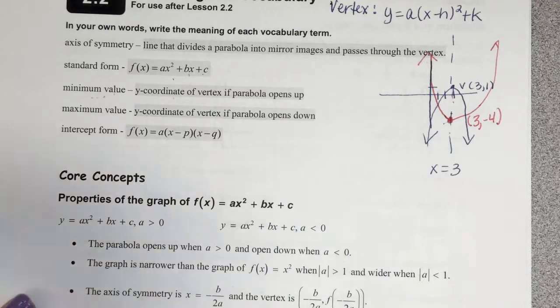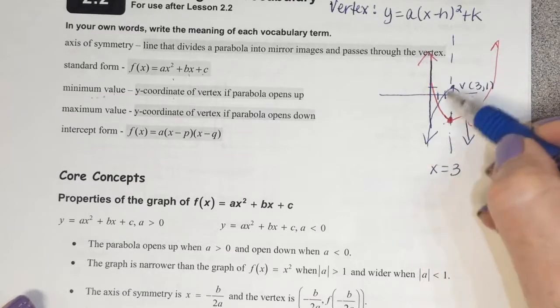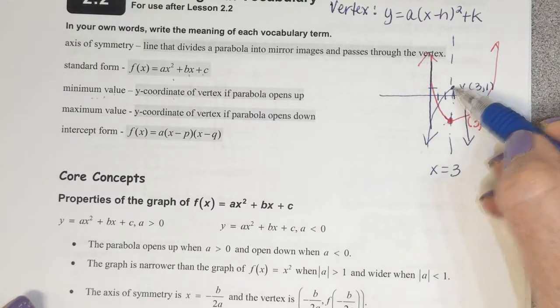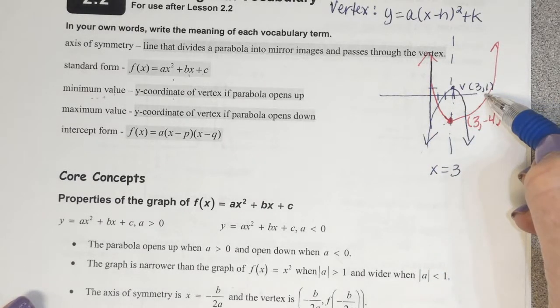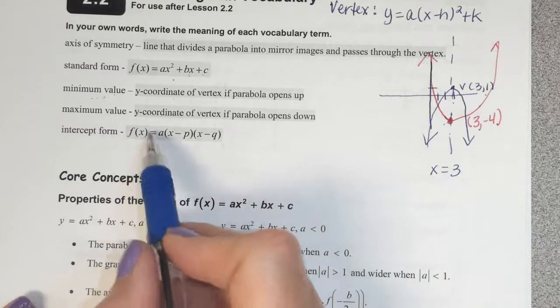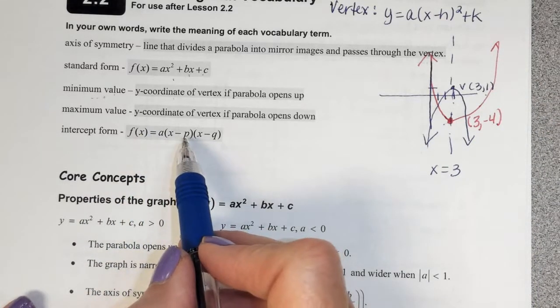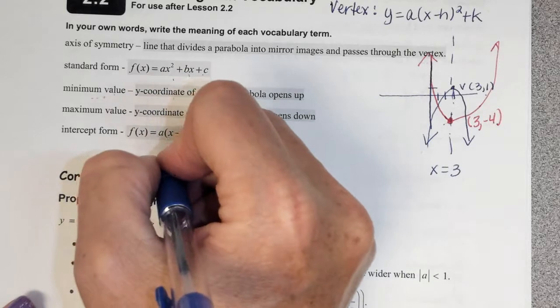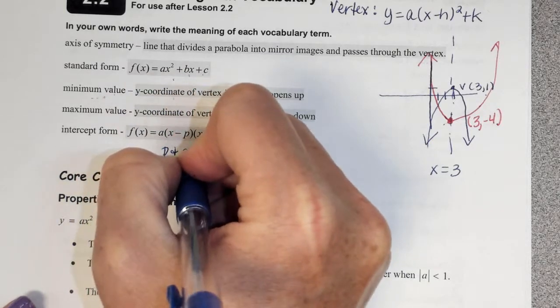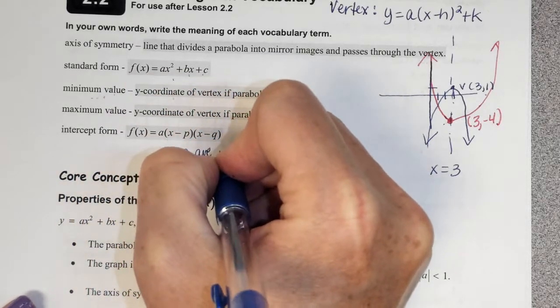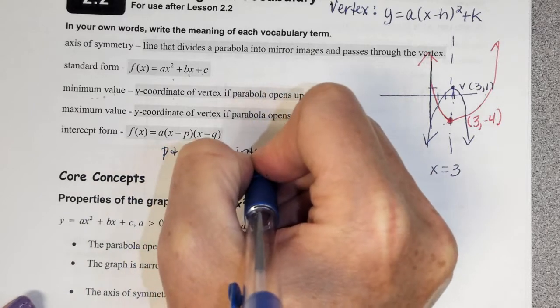The maximum value is going to be if our parabola opens down, like this. Right here, that's going to be our maximum value of 1. Intercept form, this is what we're going to talk about later. Right here, this is going to mean that p and q are x-intercepts.